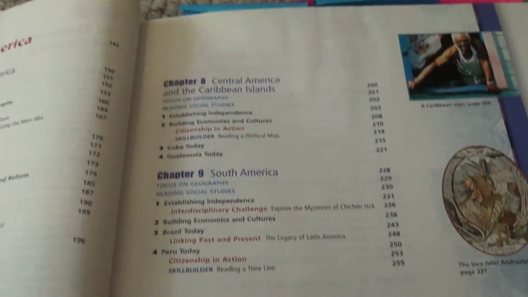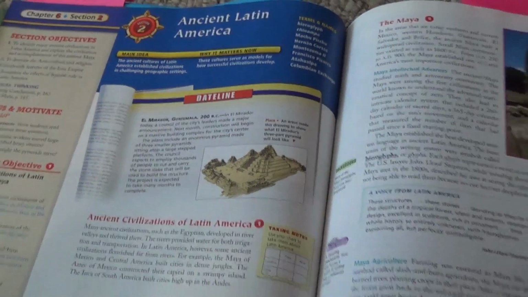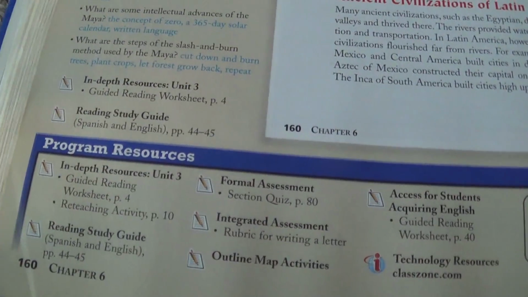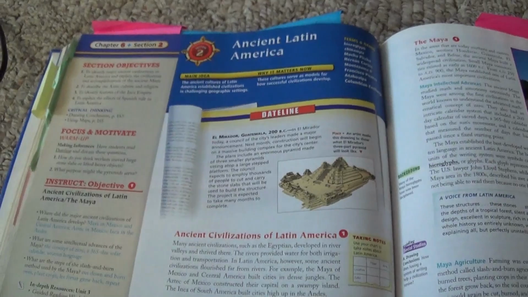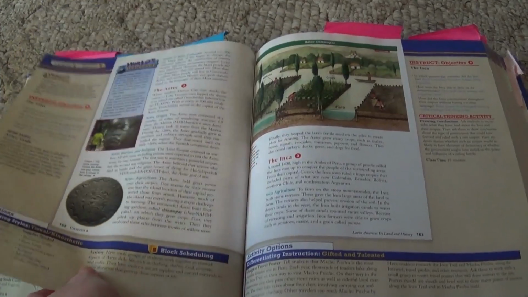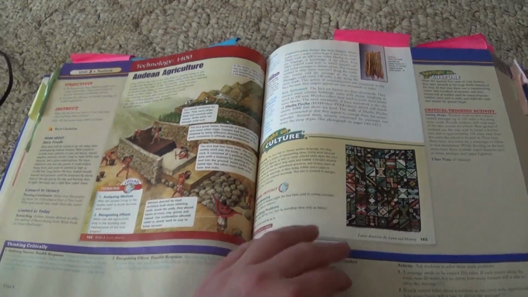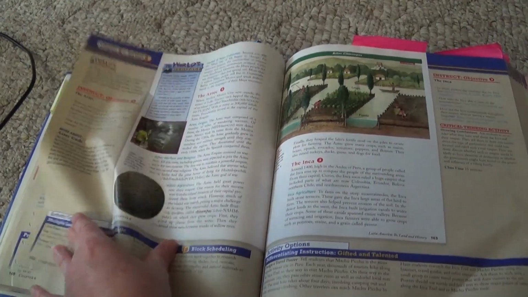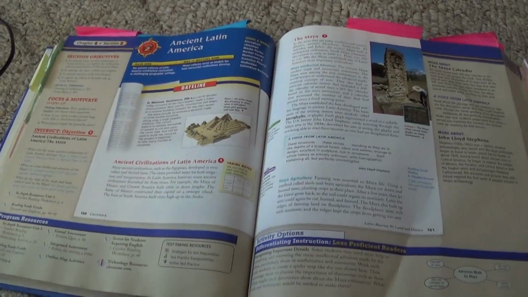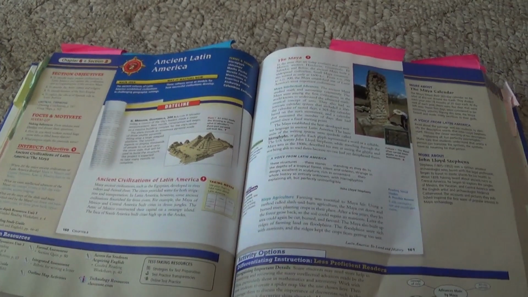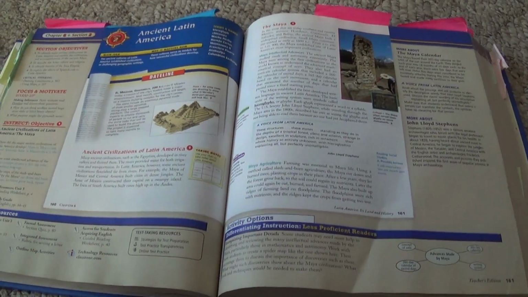And if I go to page 160, I can see that it does in fact talk about ancient Latin America. And so instead of flipping through 30, 50, 60 pages, I can read 1, 2, 3, 4, 5, 6, 7 pages. So we've really started to narrow it down. Later I'll show you how to take these 7 pages and narrow it down to maybe a few paragraphs. But next, let's look at the World Atlas.